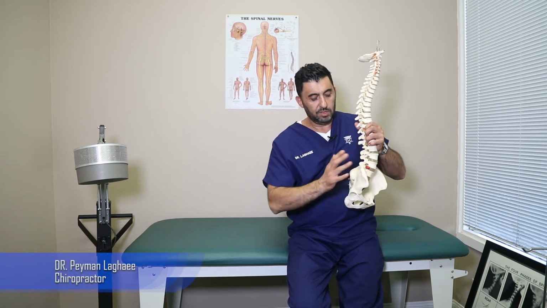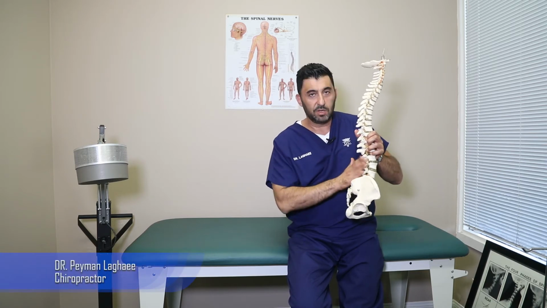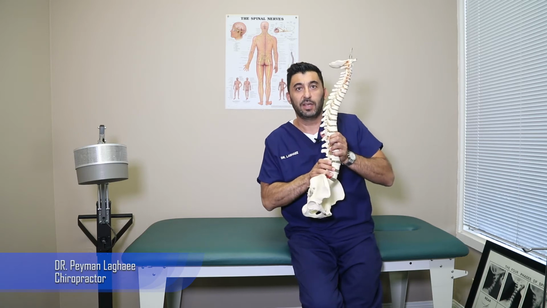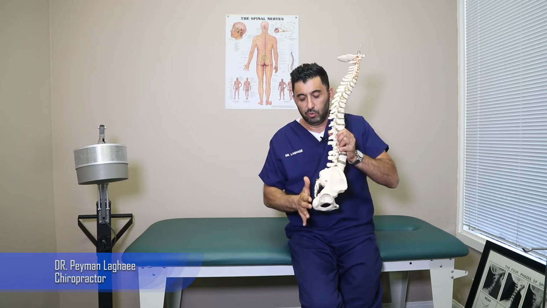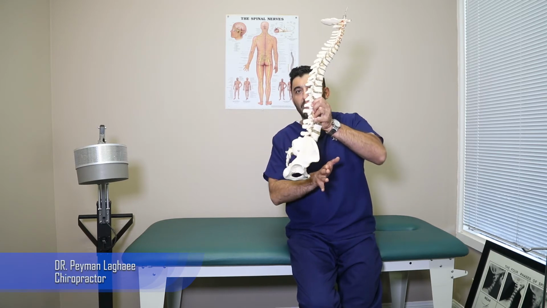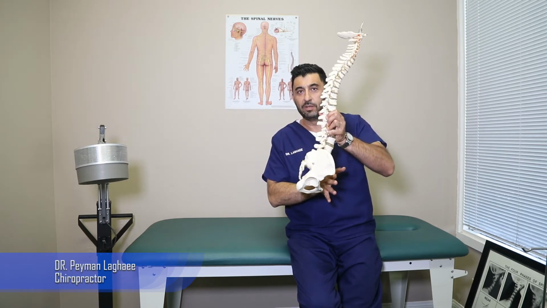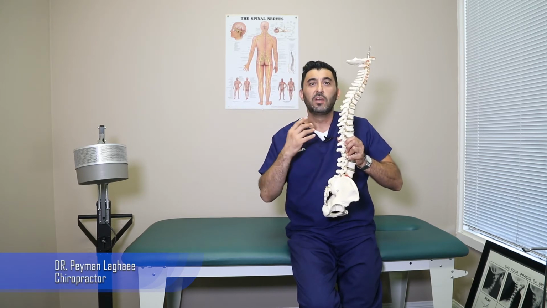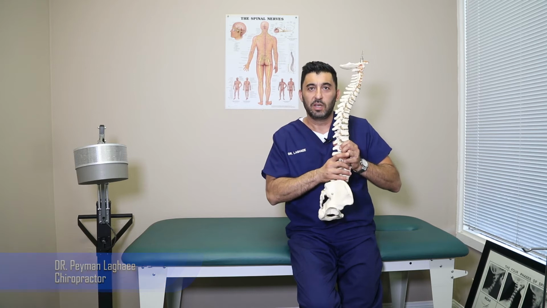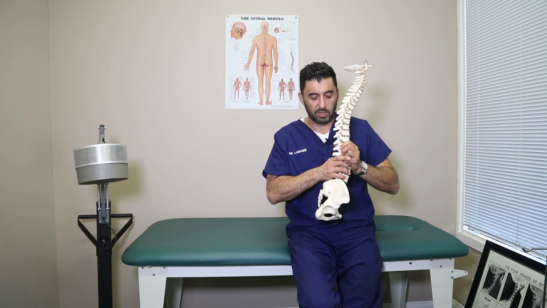Because if these two muscles are strong, this muscle, the lower back, is going to relax and respond well to the therapy. But if the gluteus muscle and the lower abdominal muscles are weak, this is not going to relax. You can get as much therapy as you want, but it's going to be very difficult to relax these muscles, okay?